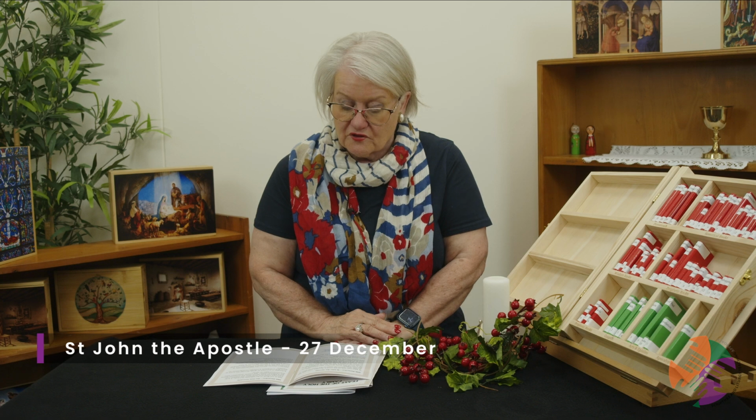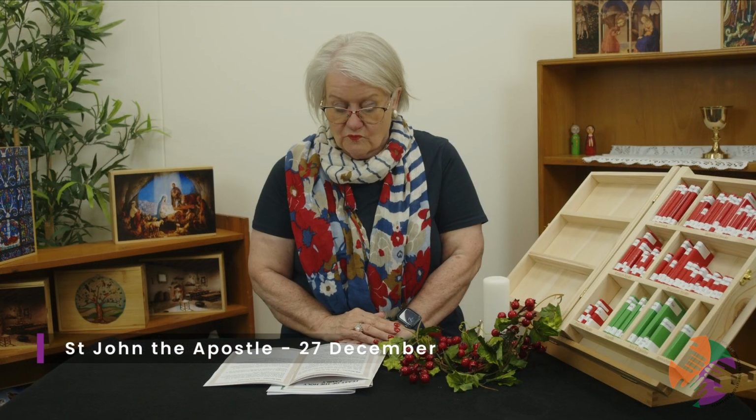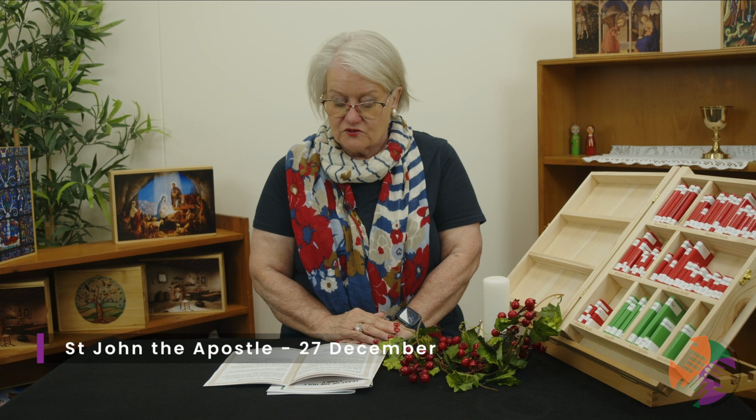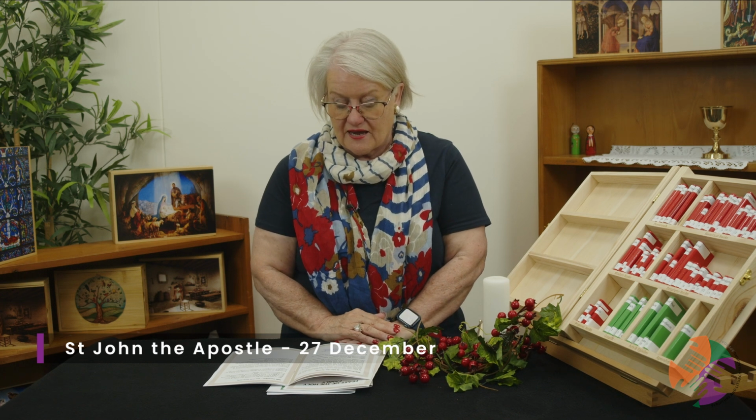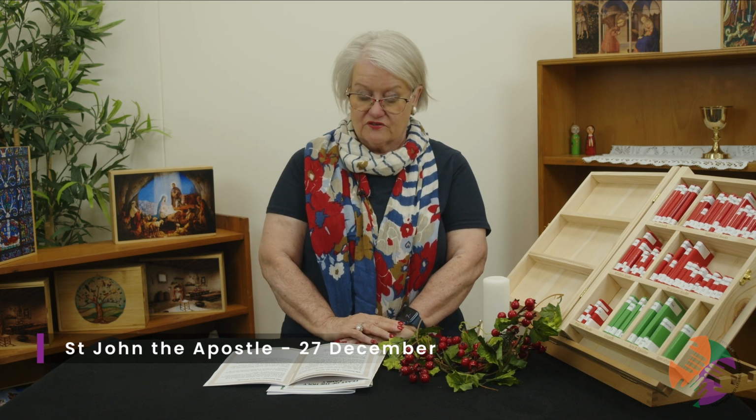John was the only apostle to accompany Jesus as he died on the cross. He was there with Mary, the mother of Jesus, and Jesus entrusted Mary to his care. It was John with Peter who ran to the tomb when Mary Magdalene came to tell them that Jesus had risen. And here there are different suggestions.